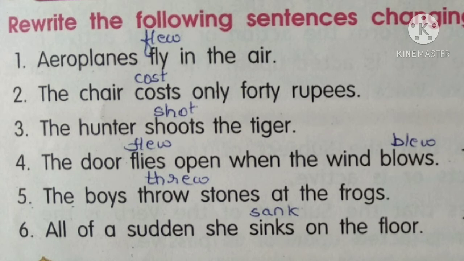Now let us do exercise 1 where we need to write the whole sentence again by changing the verb to the past tense. So we are given verb 1 and we have to change that into verb 2 and write the whole sentence again. So your first one is: aeroplanes fly in the air. Your verb is fly, which is in verb 1. That we change into verb 2 and we write the whole sentence again. Aeroplanes flew in the air.